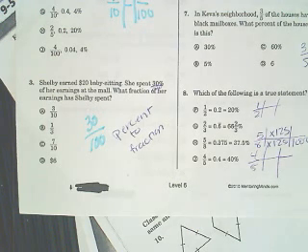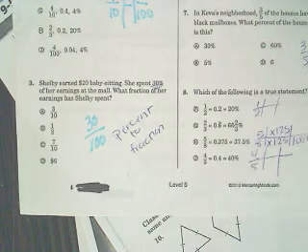Shelby earned $20 babysitting. She spent 30% of her earnings at the mall. What fraction of her earnings did Shelby spend? All they're doing is asking you, don't worry about the $20. You just need to convert the percent.